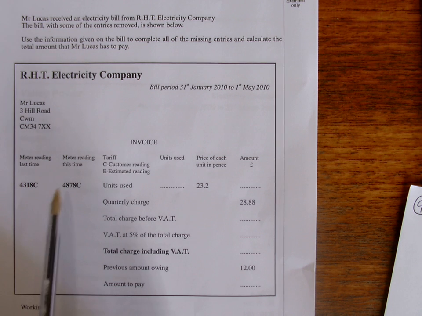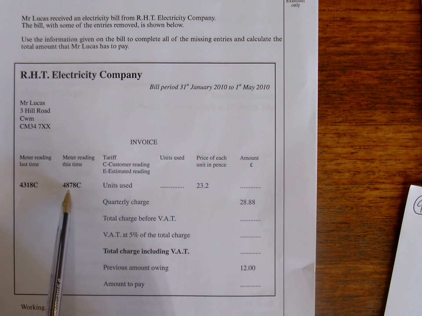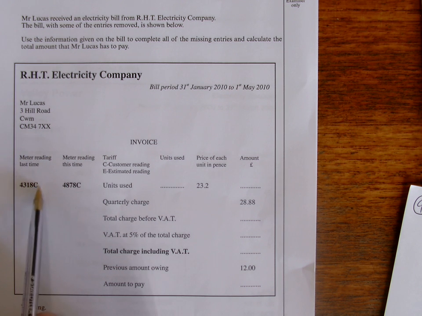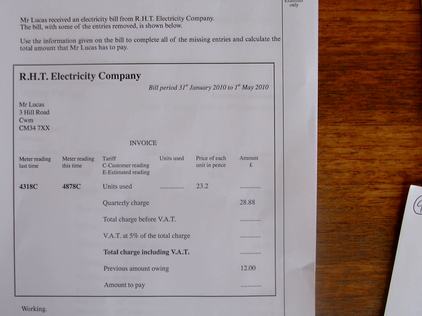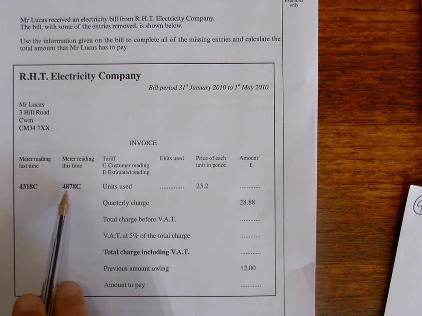Okay, so we've got an actual electricity bill here, and you can see the meter readings. The meter reading last time was 4318. The meter reading this time is 4878. Don't worry about those letters there. Sometimes they put letters next to the readings, but you can see that they've used a certain amount of electricity because it's gone from here to here.